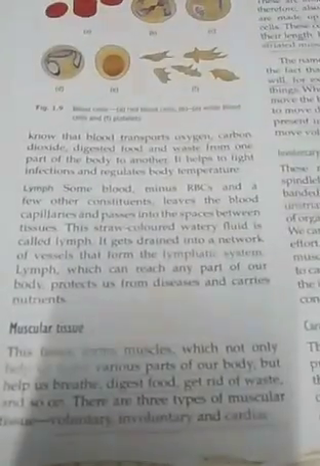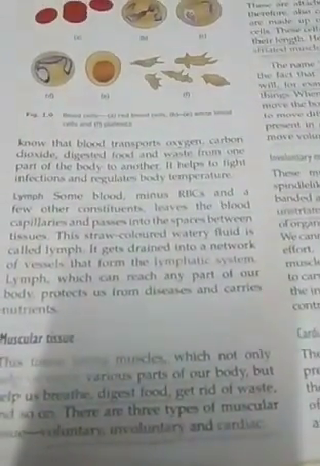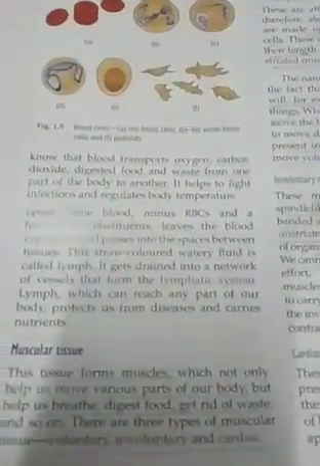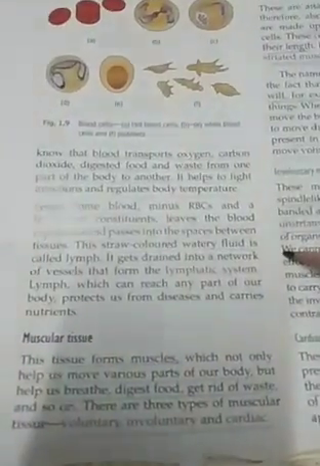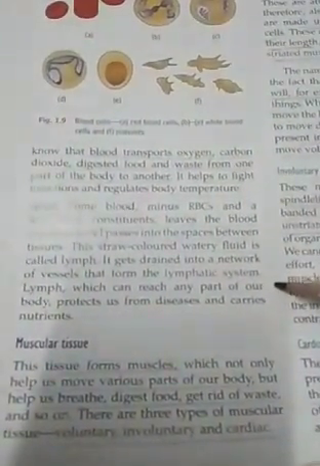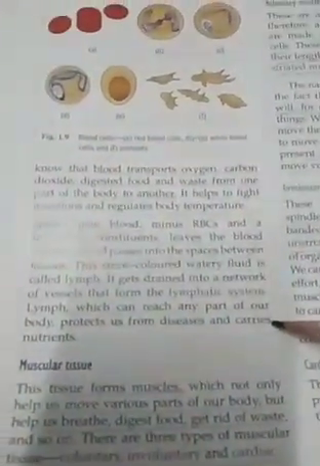It gets drained into a network of vessels that forms the lymphatic system. So this fluid flows through lymph vessels that collectively form the lymphatic system. Lymph, which can reach any part of our body, protects us from diseases and carries nutrients. So this is all about connective tissue.